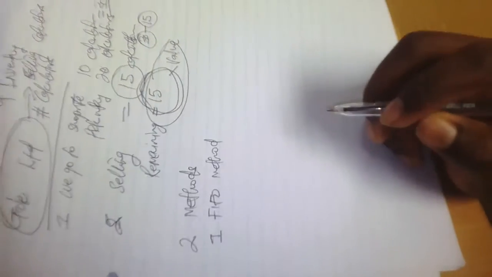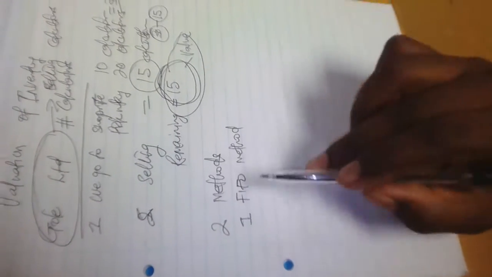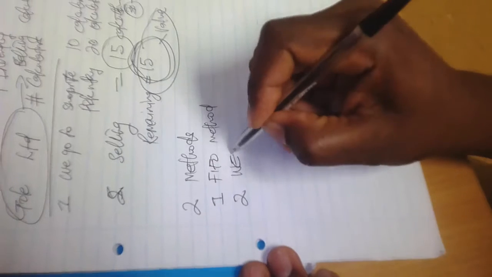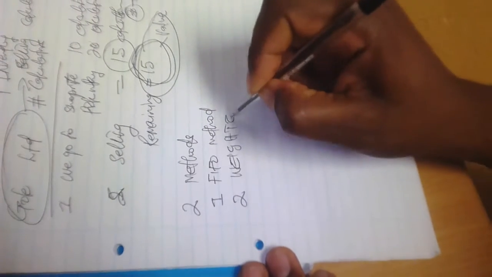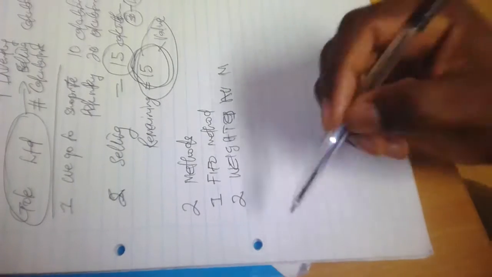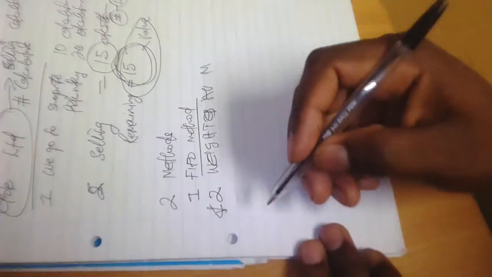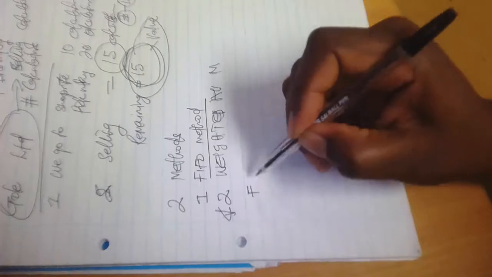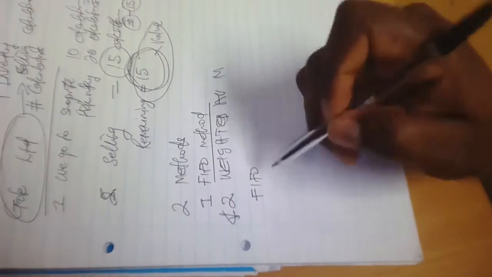I call it the FIFO method. Then we also have the second method, which is called the weighted average method. With the weighted average method, we'll explain everything when we get to it, but as for today, let's focus on FIFO.